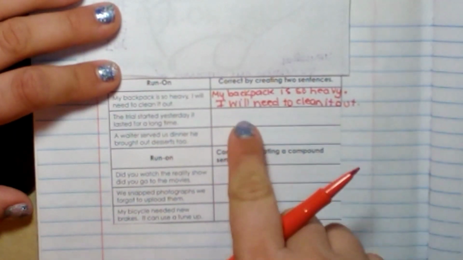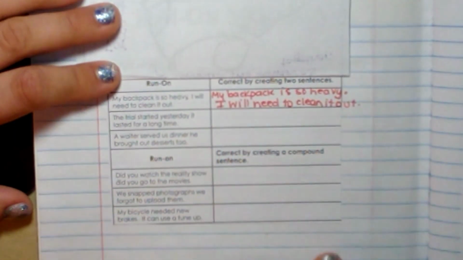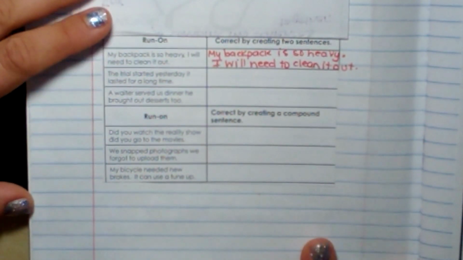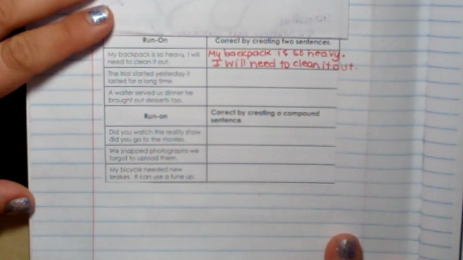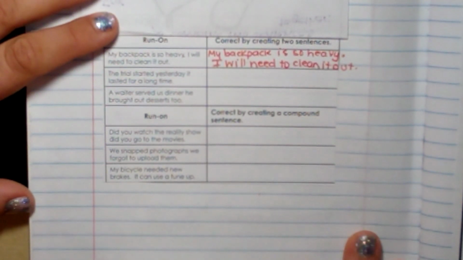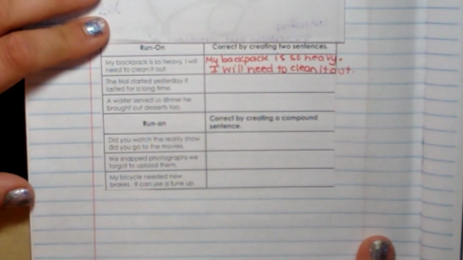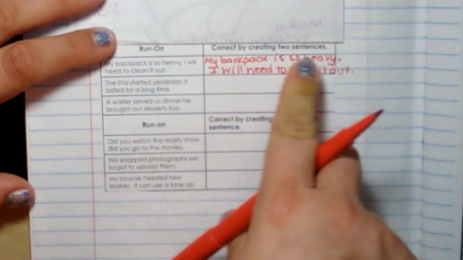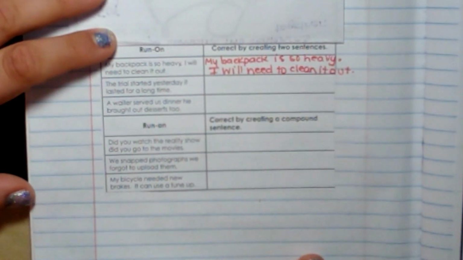These are two separate thoughts, two separate sentences. Run-on sentences, if you have a bunch of them together, it's like, where do I stop? Take a breath. Where do I take the break? The purpose of punctuation is to pause and move on to the next thought, so we can tell the difference between the different thoughts.